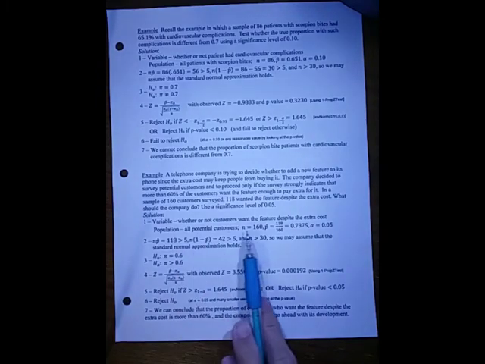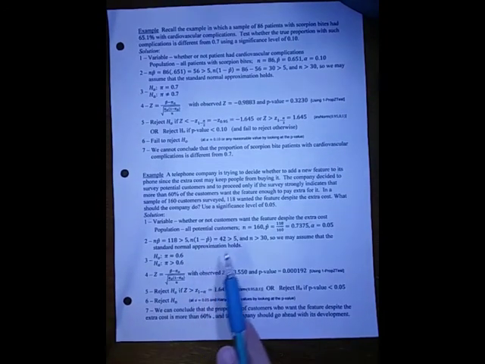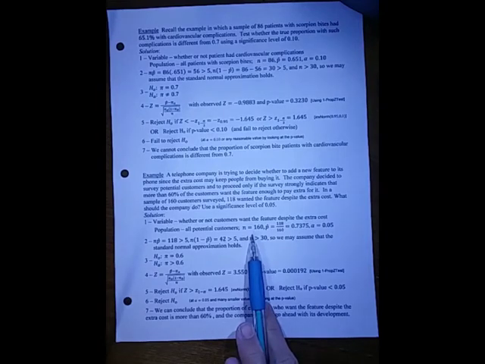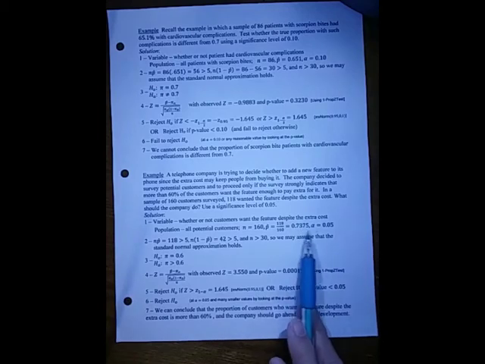So the variable is whether or not they want that feature despite the extra cost, the population, all the potential customers that they might have. The sample size was 160, and p-hat was 118 out of 160, which is 0.7375, and alpha, the level of significance, 0.01. In order to know whether we can use our standard normal approximation, we're going to check n p-hat, which is 118, and n times 1 minus p-hat, which is 42. Again, these are the number that wanted, and these are the number that didn't want. Those were both more than 5, and the sample size is more than 30. So we can assume that our standard normal approximation will hold.